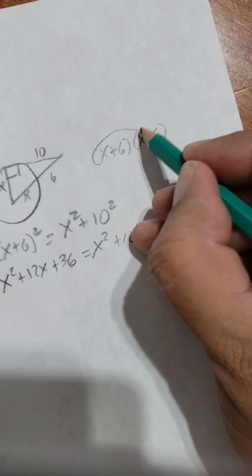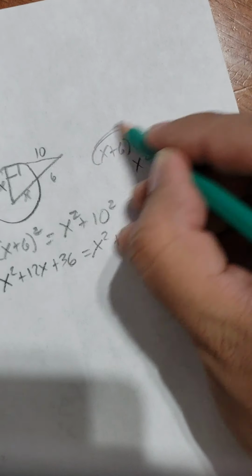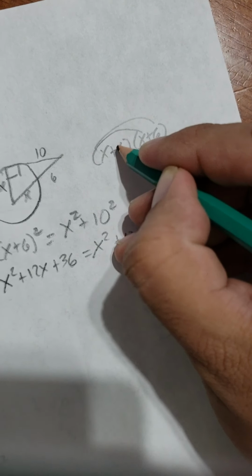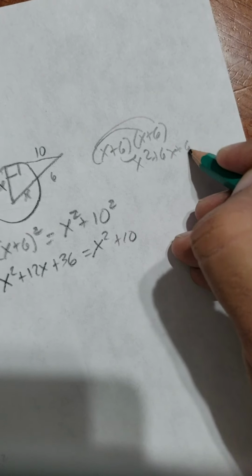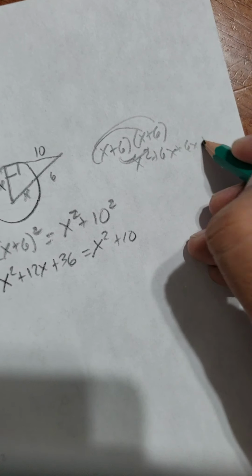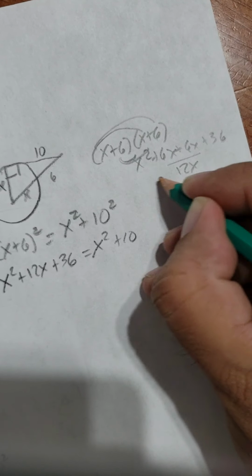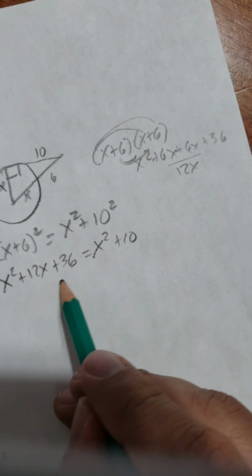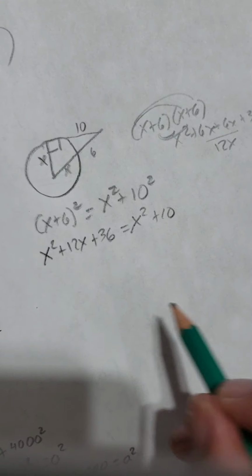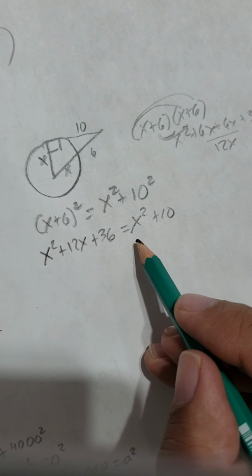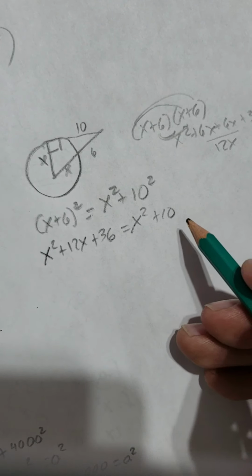You mean x times x, x second power, plus 6x times 6x, 6 times 6, 36. And then we add this, that will be 12x. Well, see the same result that we have. Now, the next step is solve the equations.